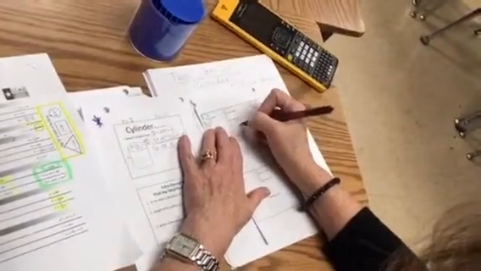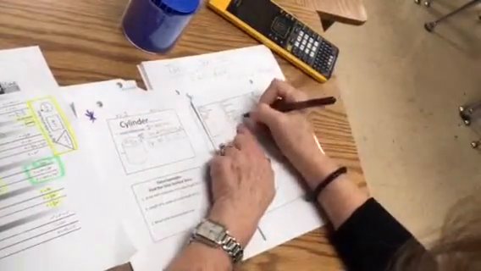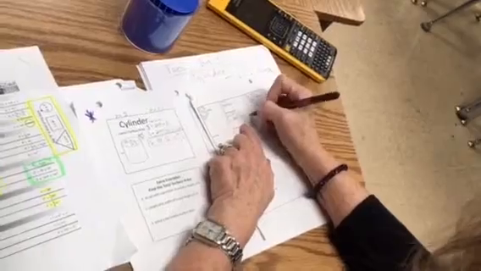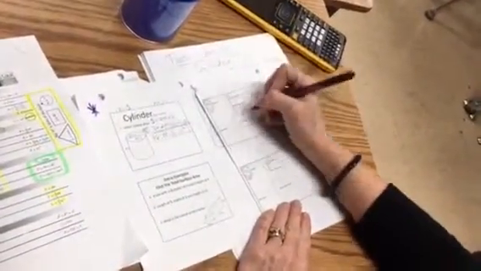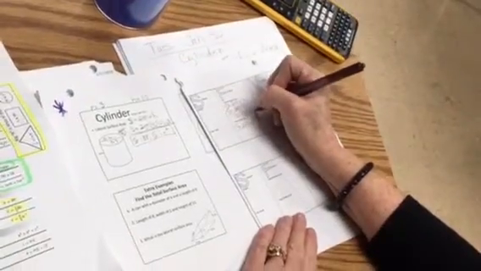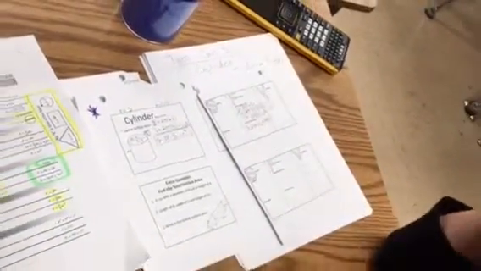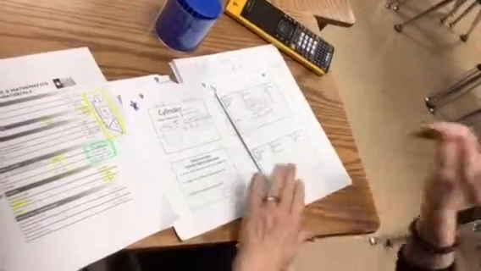So watch how I do it. S equals 2 times pi. We know pi. R is 3. 10 is H. S equals, then you get your answer. You should get 188.5 inches squared. Remember, you can pause this at any time and go over what you need to go over.